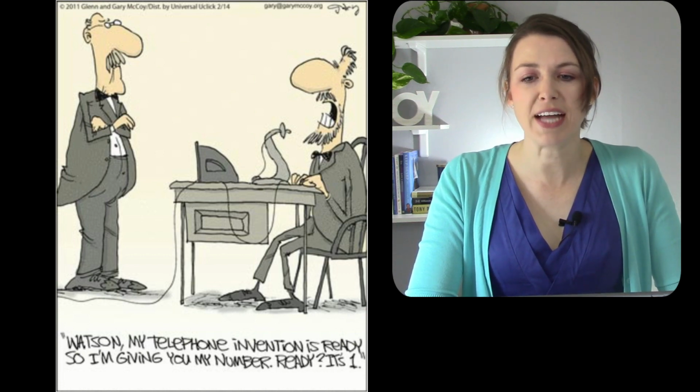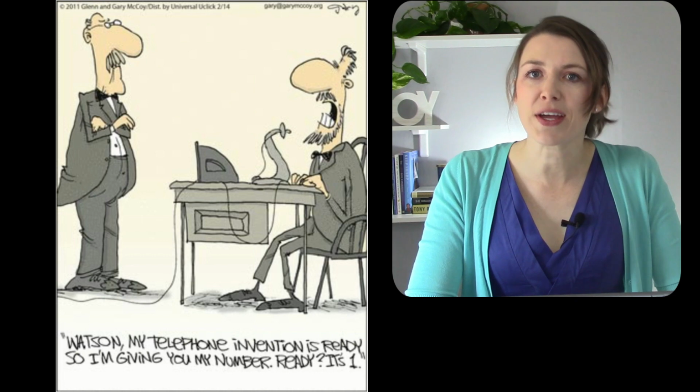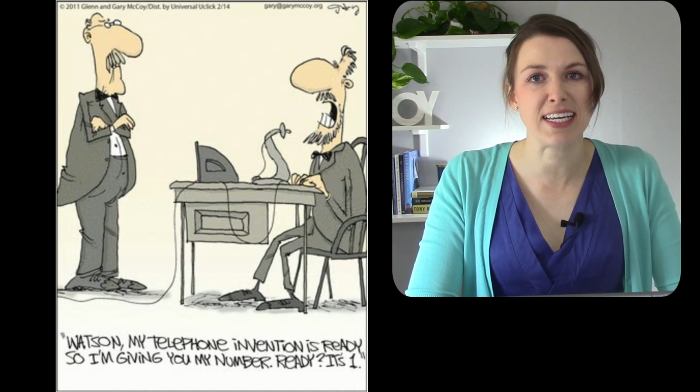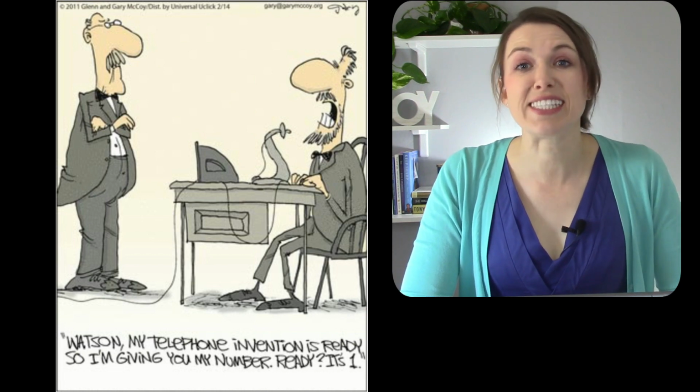Okay, and so this is probably depicting Alexander Graham Bell, who is the inventor of the telephone, right? And so let's take a look at our figurative language and see what it aligns with.